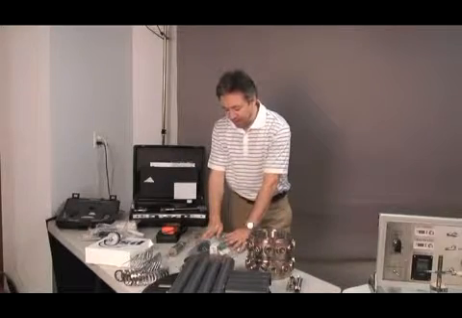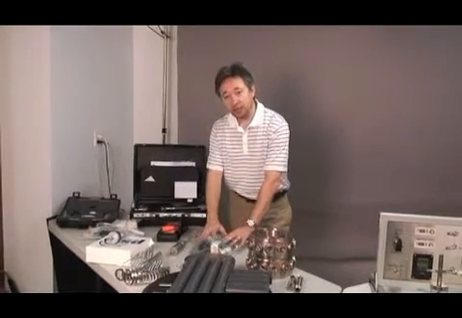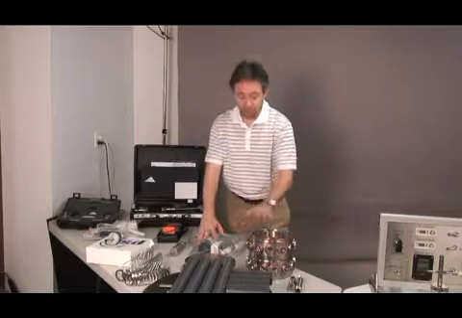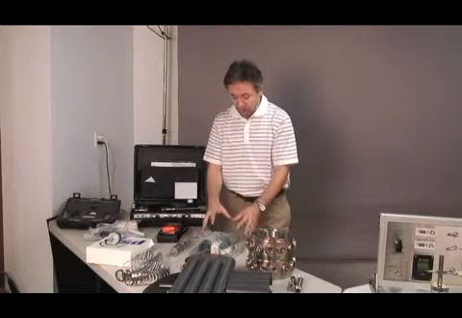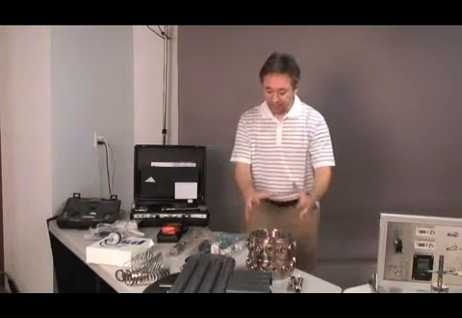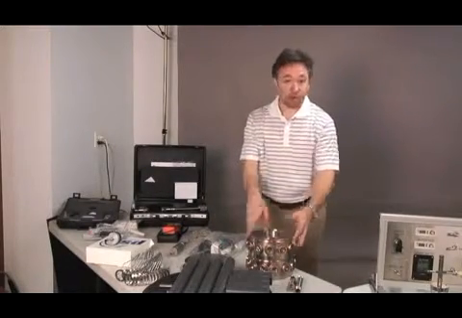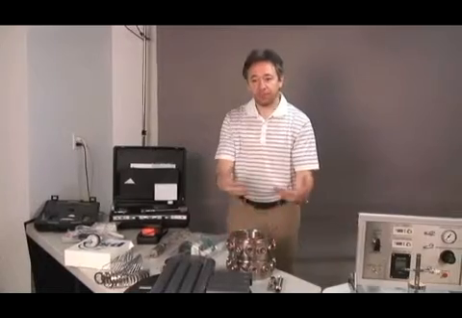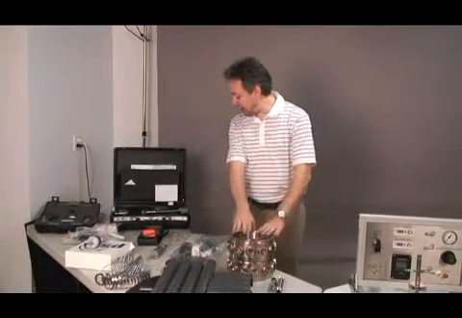We have a toolkit and spare parts, O-rings for the tower. Here are all the tools, some of them custom designed, that you need to handle the tower: assembly, disassembly, maintenance, cleaning, and everything.